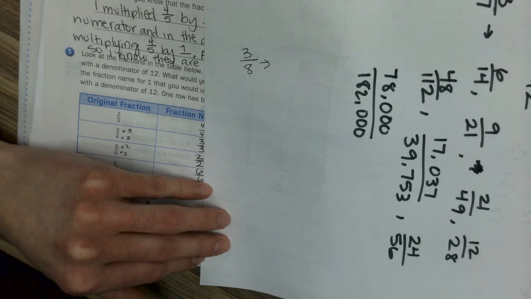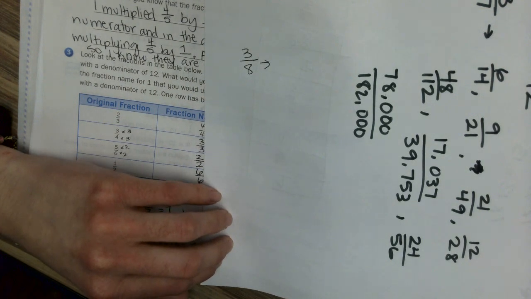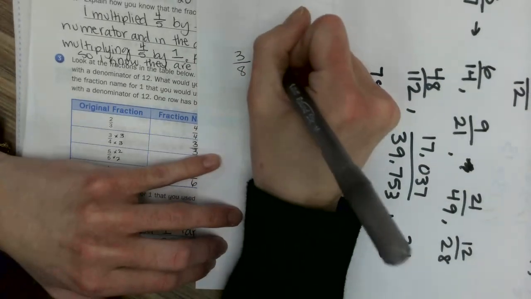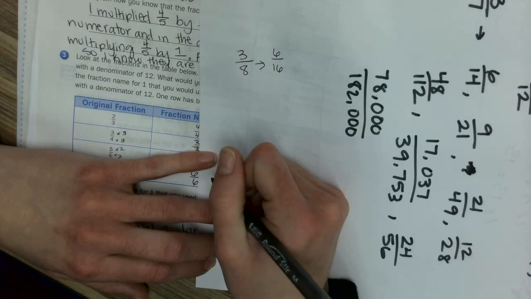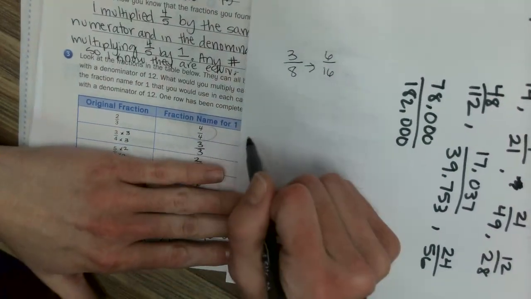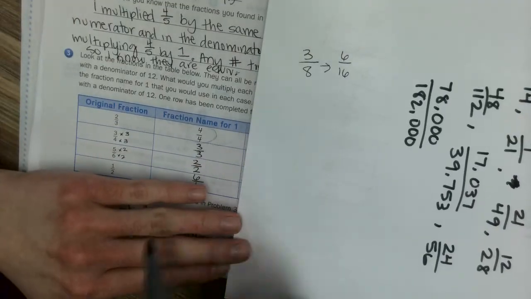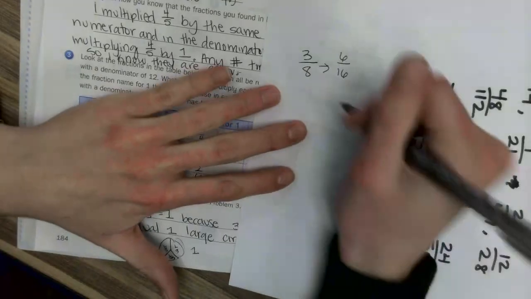I don't want you raising your hand. Okay, Oscar, did you have one? Emmett, you got one? 6/16. What'd you multiply by? Multiplied by 2, which would make our fraction name for 1, what? We multiplied by 2. 2 halves.